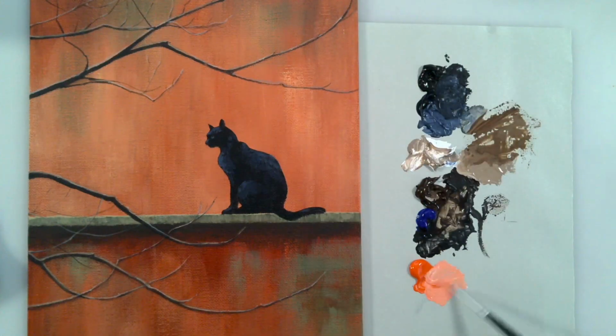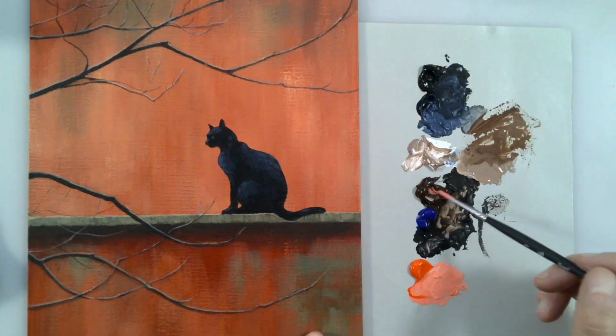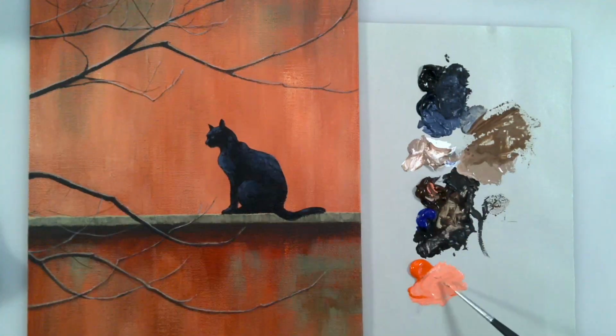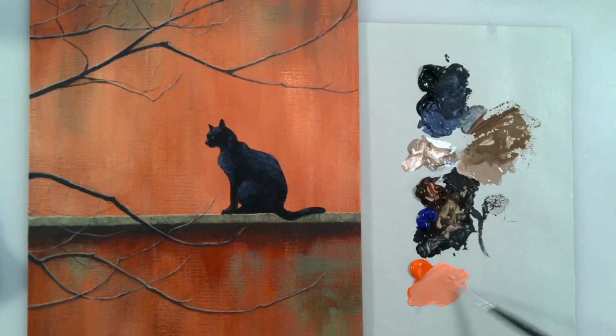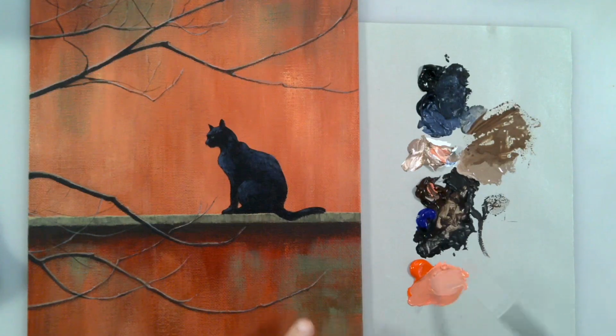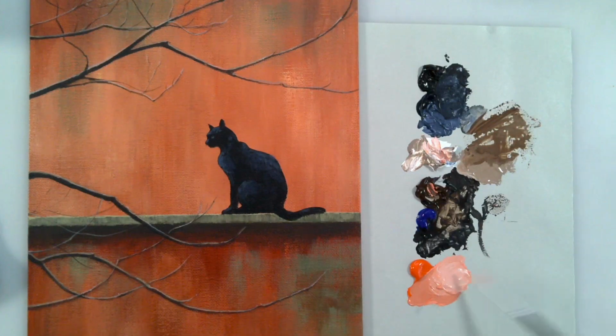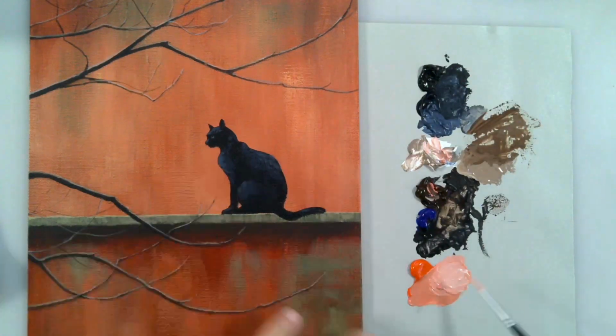See, this is too strong. This is just going to jump on the, it's going to take over. So I'm going to take a bit of brown just to tone it down. And for the first layer, I just want to make it more earthy. Now, the buds or the flowers are there, but they're not the focal point. The cat is the focal point.